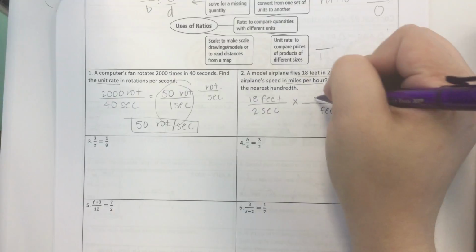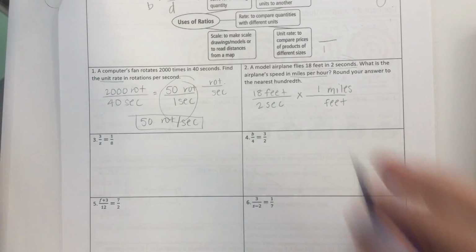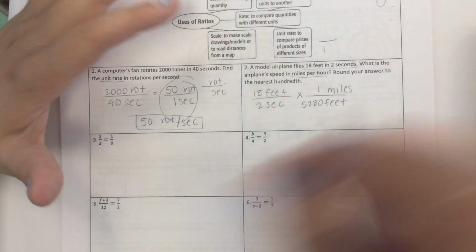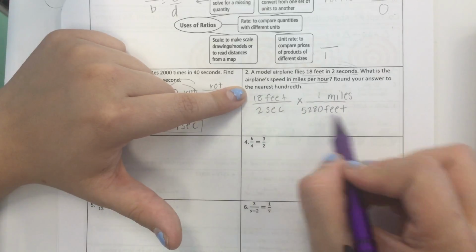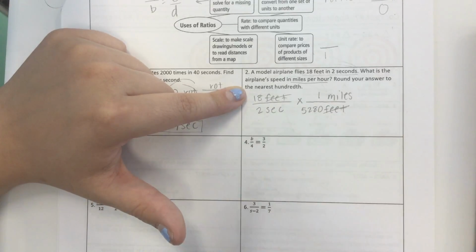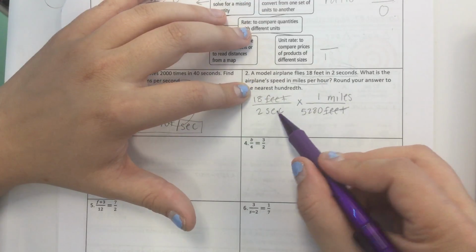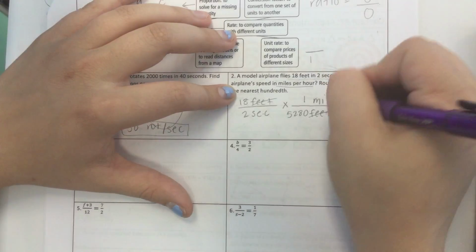So I know I have 1 mile. Now how many feet are in 1 mile? Well, 5,280 feet are in 1 mile. That's a conversion factor. So now if you look, when I multiply these, feet over feet, those go away. Just the units, not the numbers, but the units go away. So I'm left with miles per second. I don't want miles per second though. I want miles per hour, so I have to do one more.